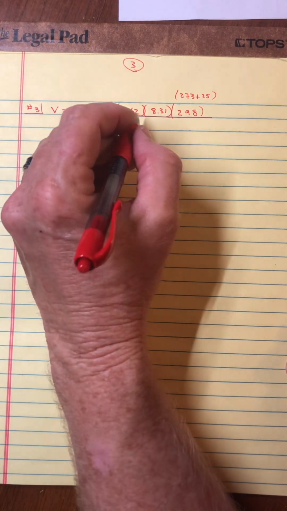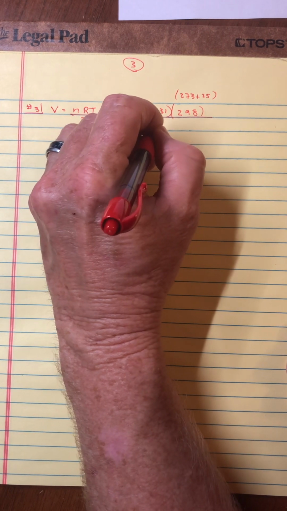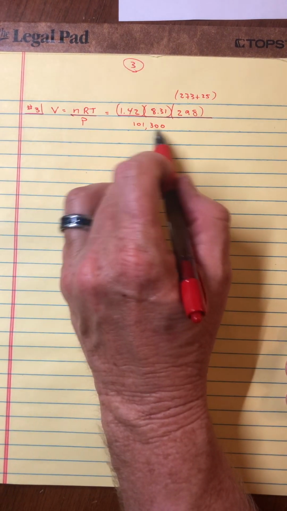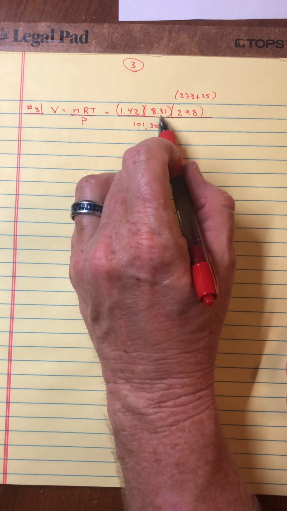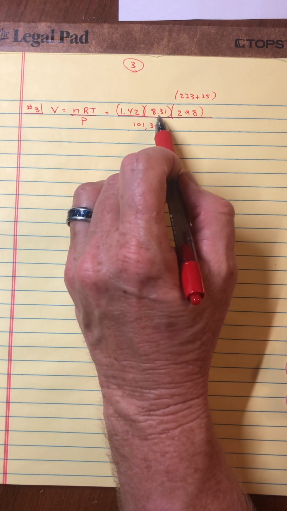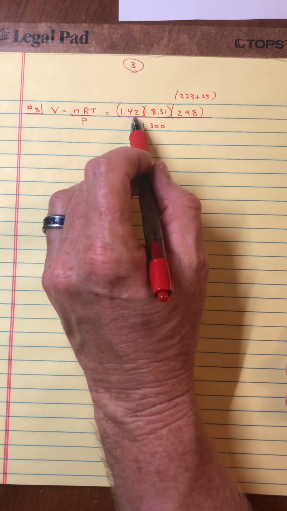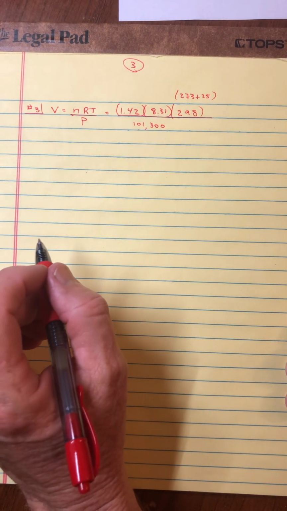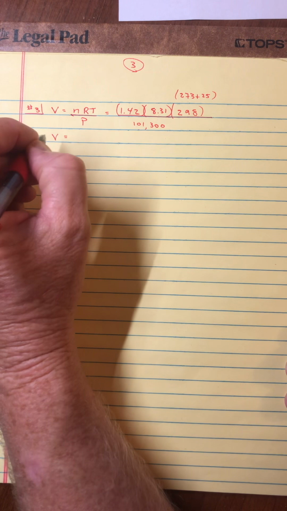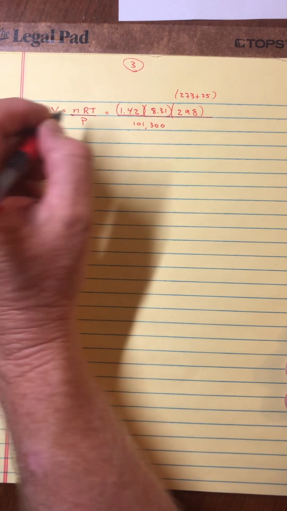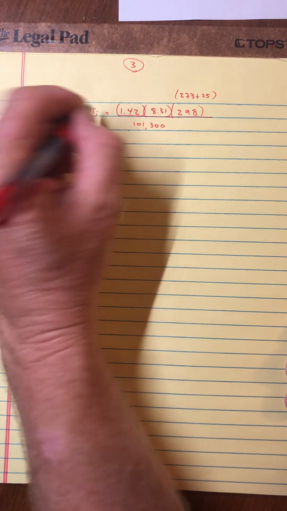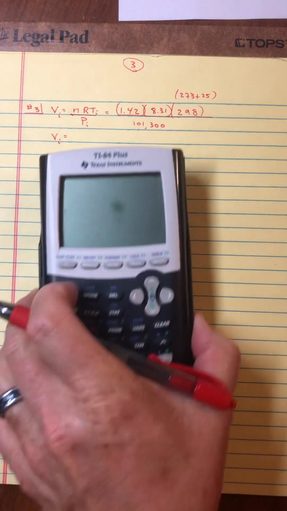And I'll change the 1 atmosphere to pascals, which I need to because I used the 8.31, which has volume in cubic meters, pressure in pascals, moles, and temperature in Kelvin. This will give me my initial volume because I'm using initial pressure and initial temperature.